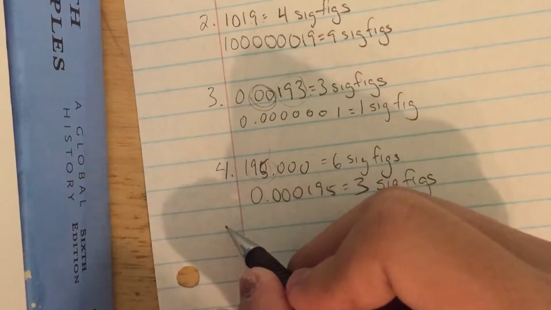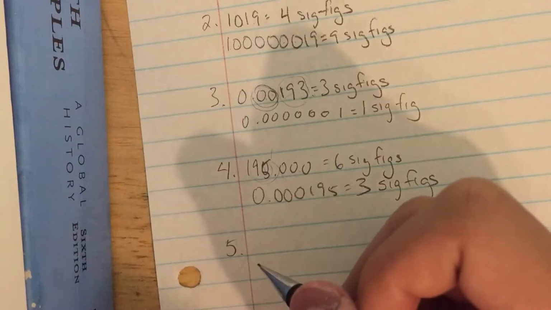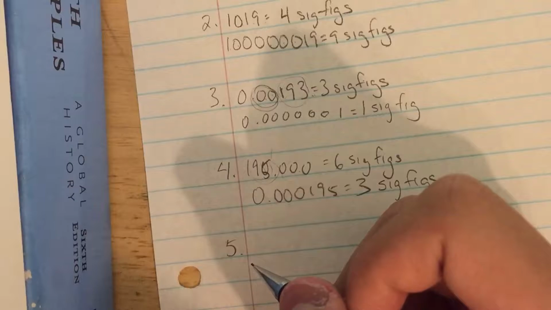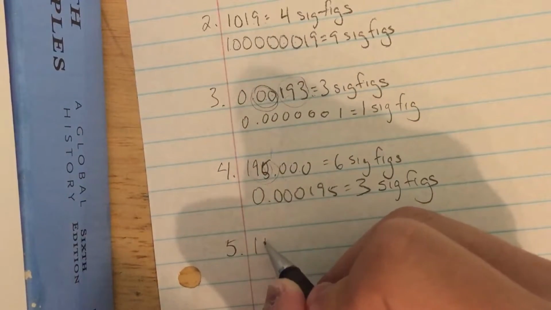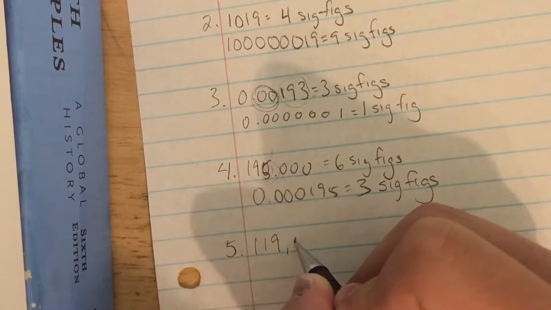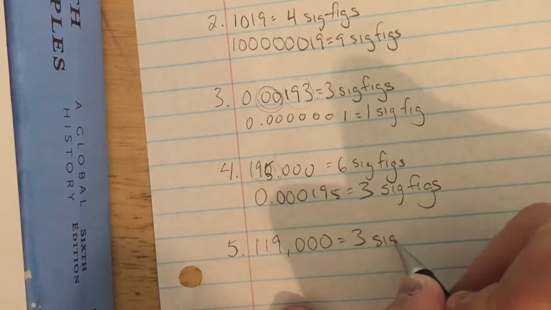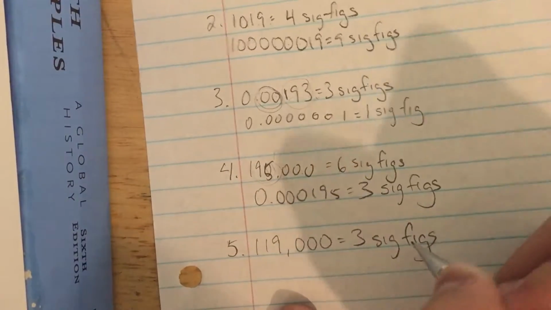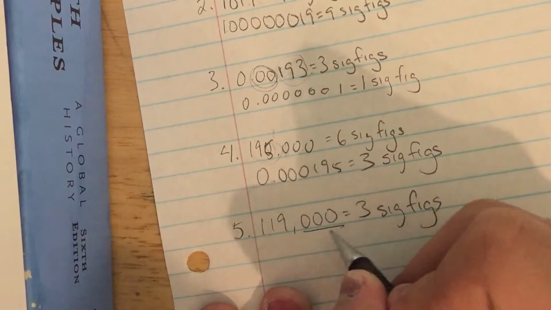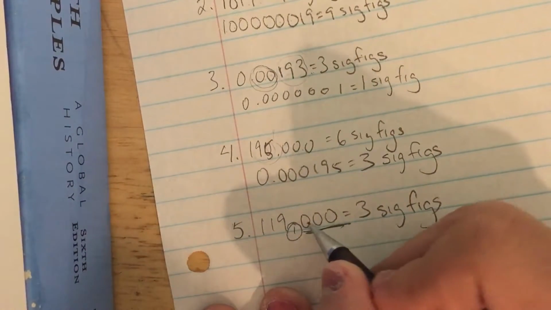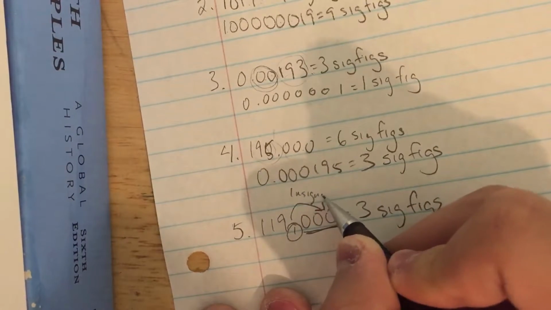Alright, so our last rule is that any trailing zeros that are before a decimal point, or just any trailing zeros in general, are not significant. So if I had 119,000, I would only have 3 sig figs. Now, this should be obvious. These are the trailing zeros, and they make these insignificant.